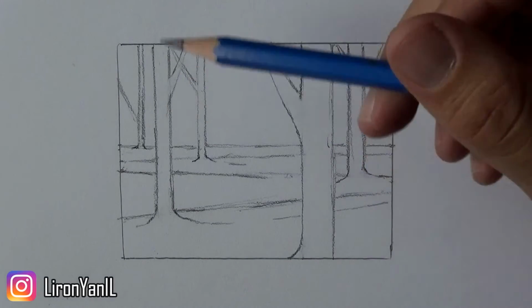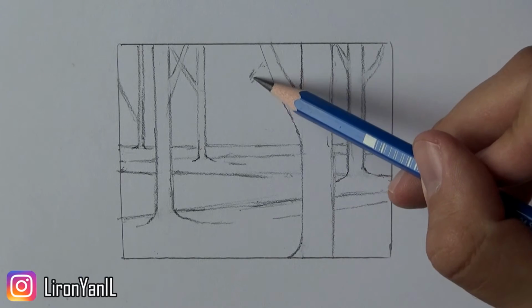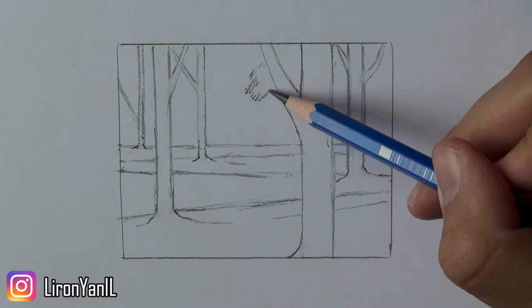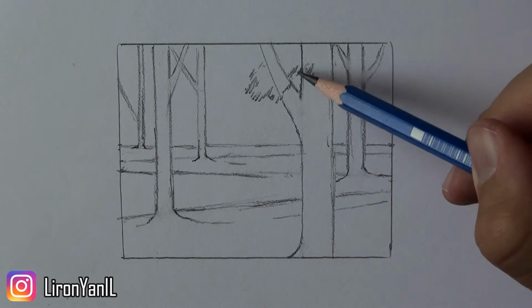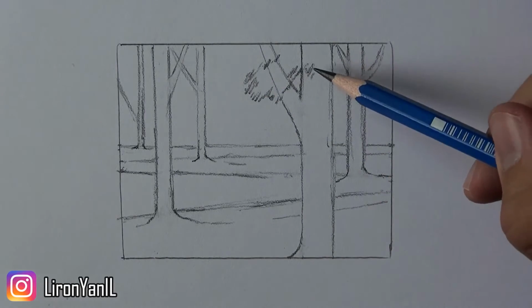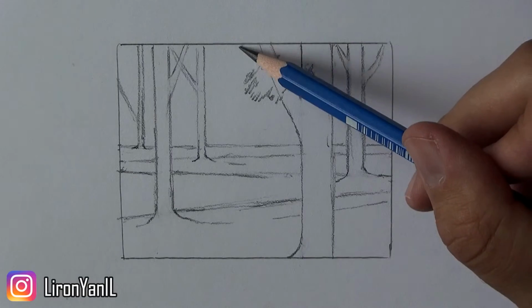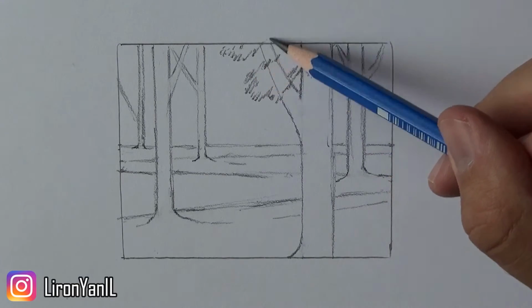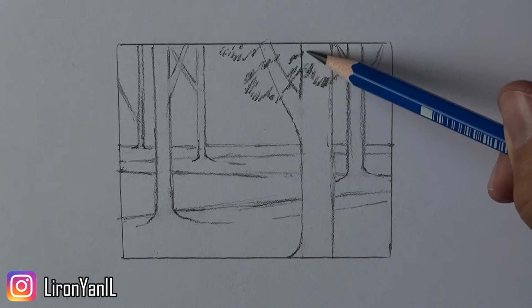So anyway, now we can just again finalize these trees. You can add a few different sort of groups of leaves and things like this. I'm losing my voice, sometimes it does weird things. So anyway, you can just add a bunch of leaves here, a bunch of things here and there, sort of cover up the bare trees.